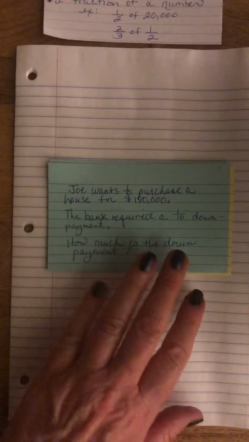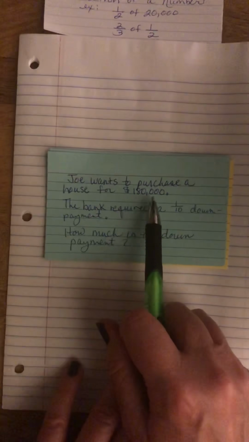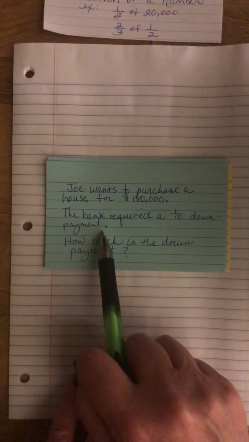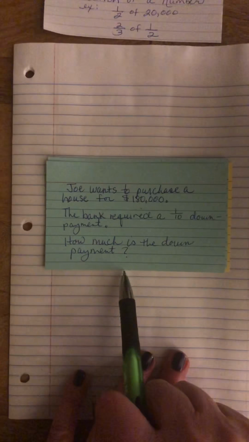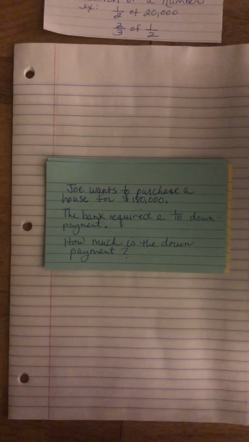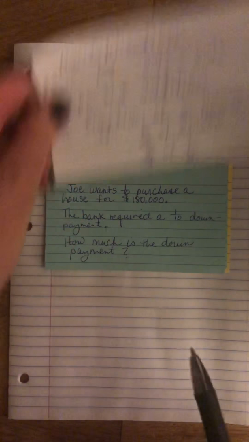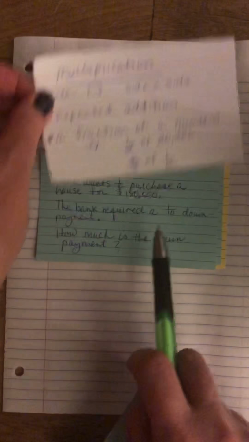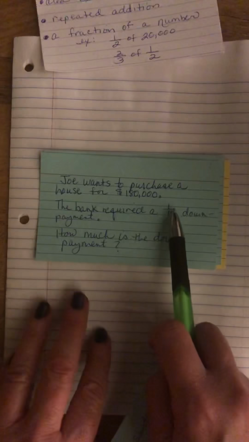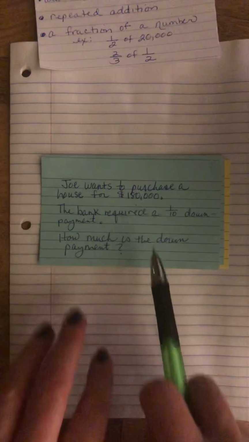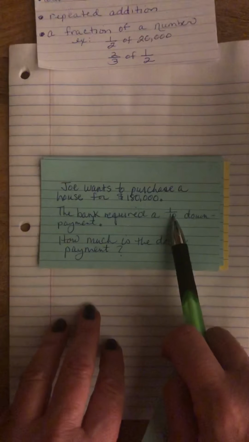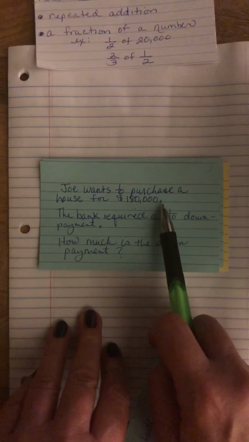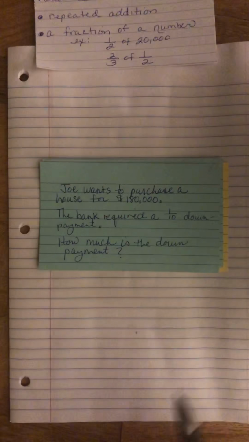Joe wants to purchase a house for $180,000, and the bank requires a 1/10 down payment. So how much is the down payment? So this is the multiplication that I said. Anytime we're finding a fraction of a number, that's a multiplication. So he has to pay 1/10 of 180,000. So that's going to be 1/10 multiplied by 180,000. So that's going to be $18,000.